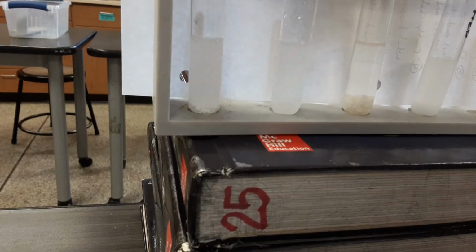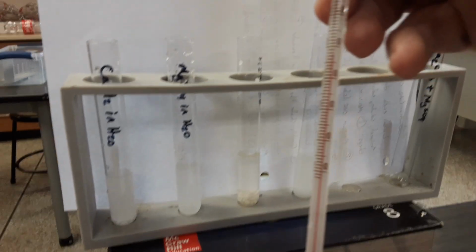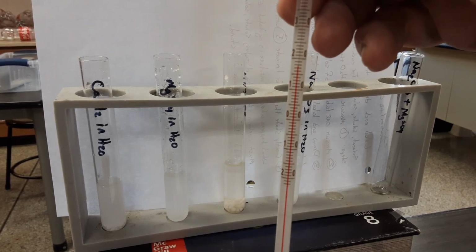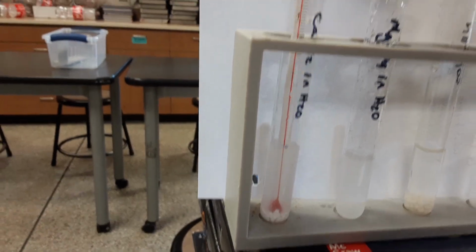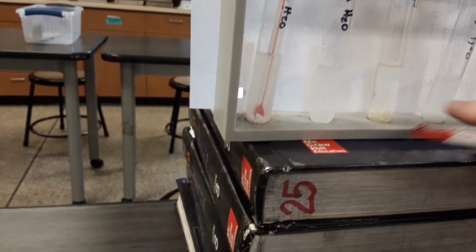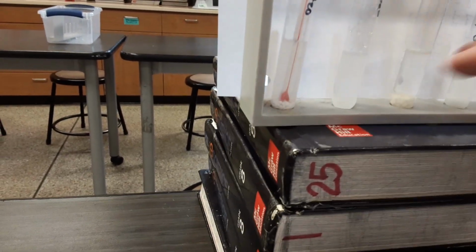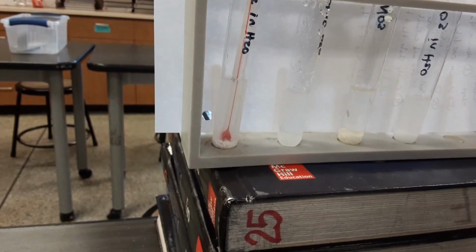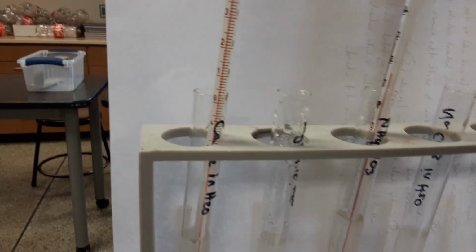In a couple of these we noticed that there was a temperature change. So both of these thermometers are beginning at approximately a little bit below 20 degrees Celsius. So we're going to put that in with the calcium carbonate and the ammonium nitrate. Like I said, both of those began a little bit below 20 degrees.